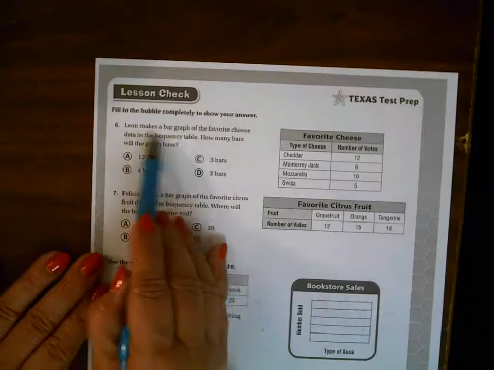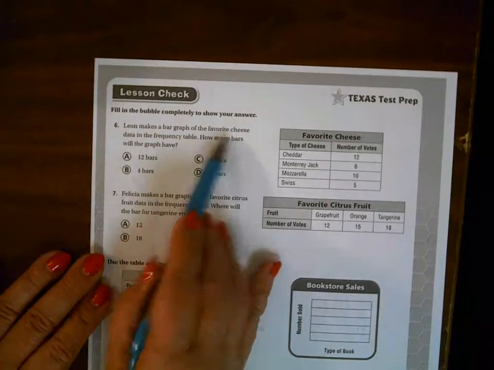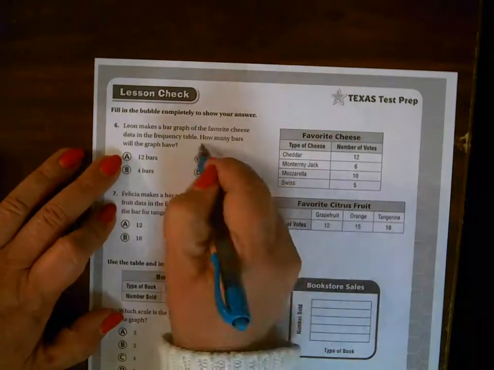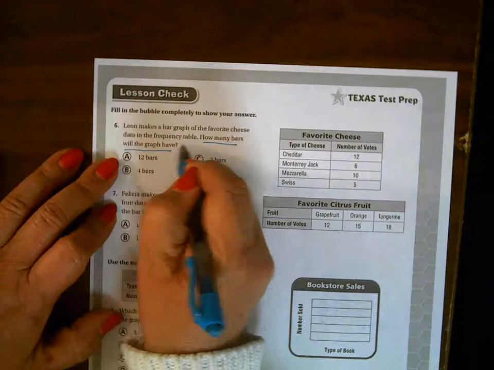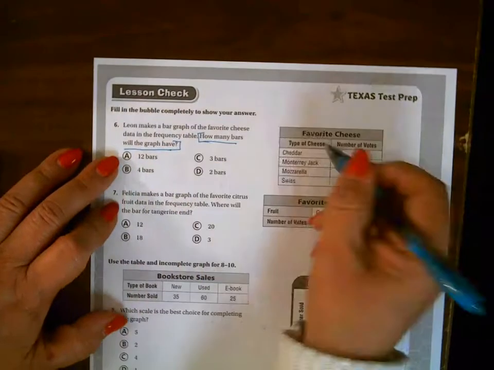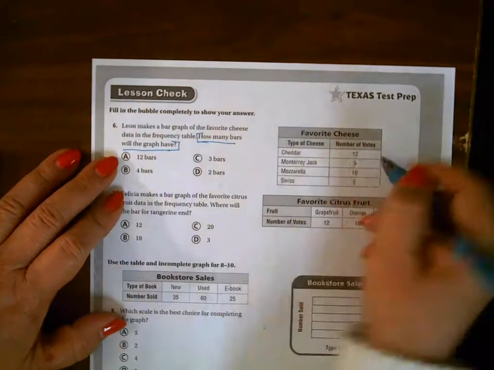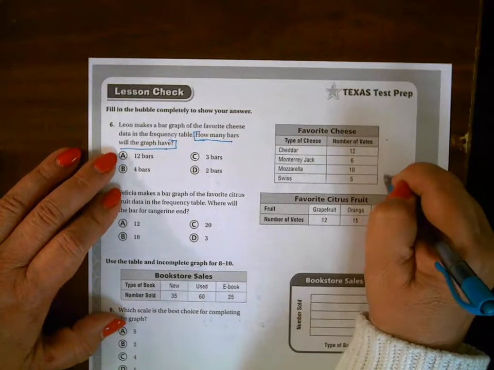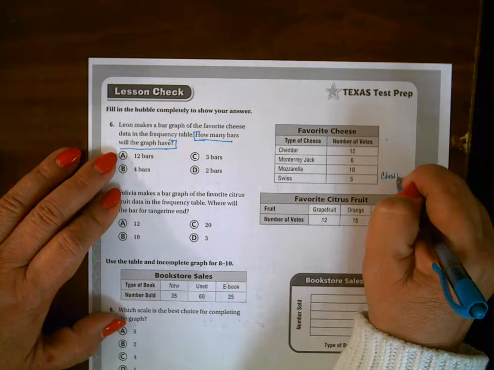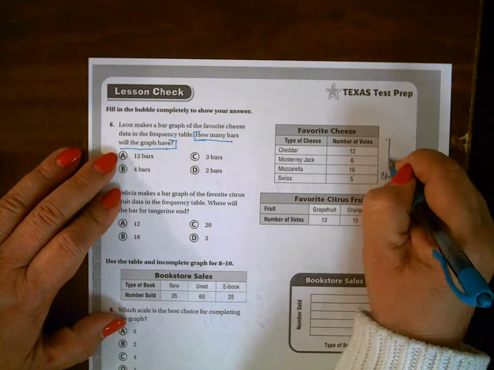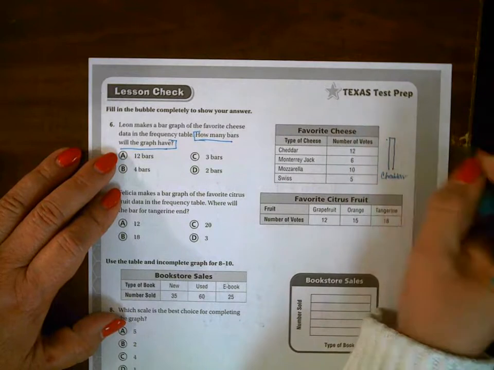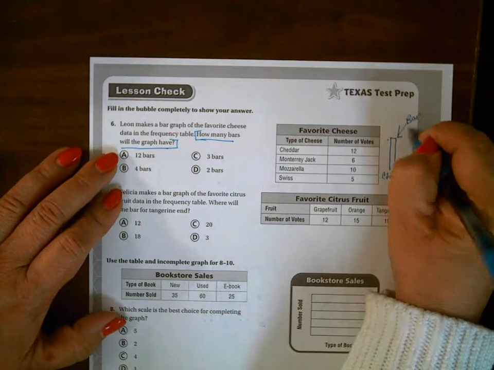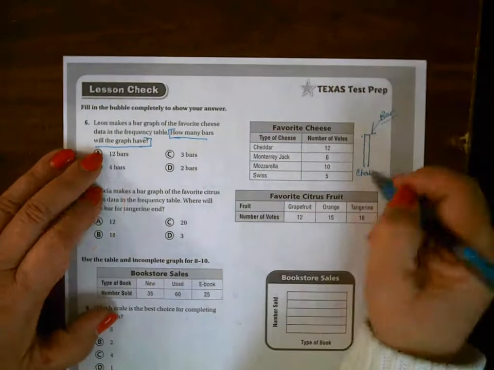On the back part, Leon makes a bar graph of the favorite cheese data in the frequency table. How many bars will the graph have? Okay, so remember that if you're going to be making a bar graph, this is going to be cheddar, and it'll be something up here. That's one bar, because this is called a bar. And then once they're all on there, it's going to be a graph that we make.